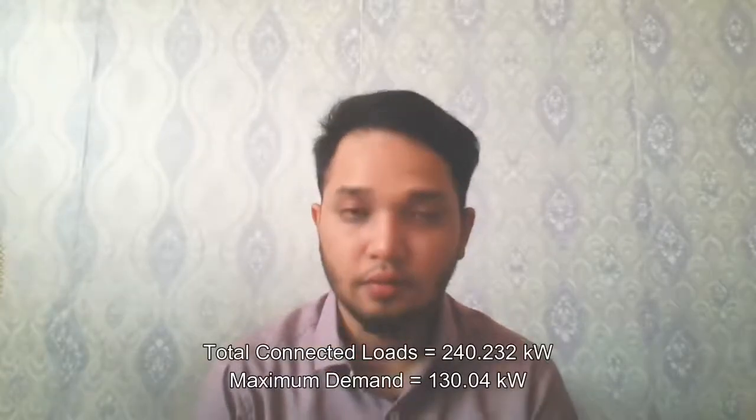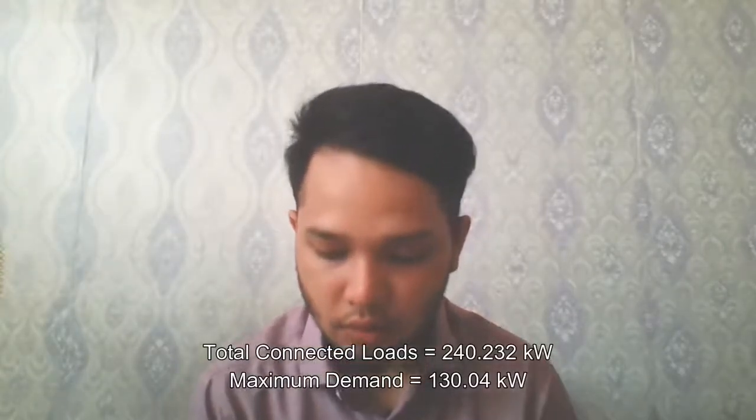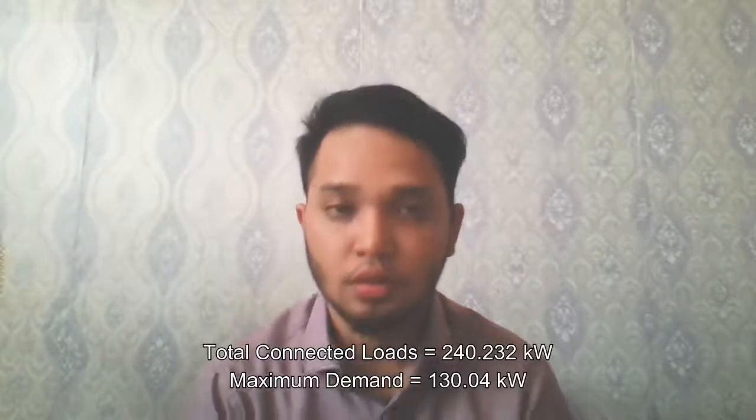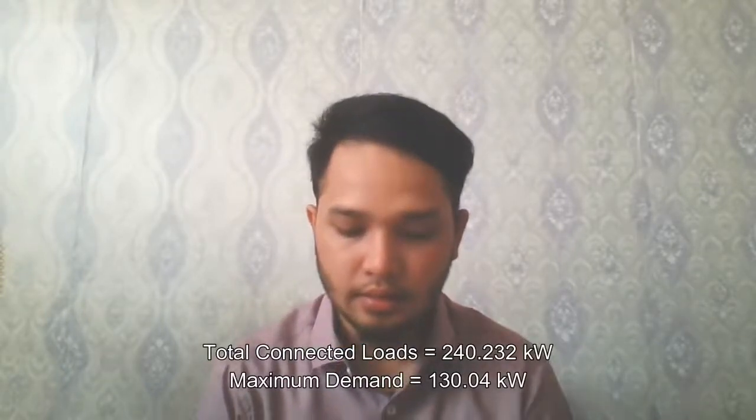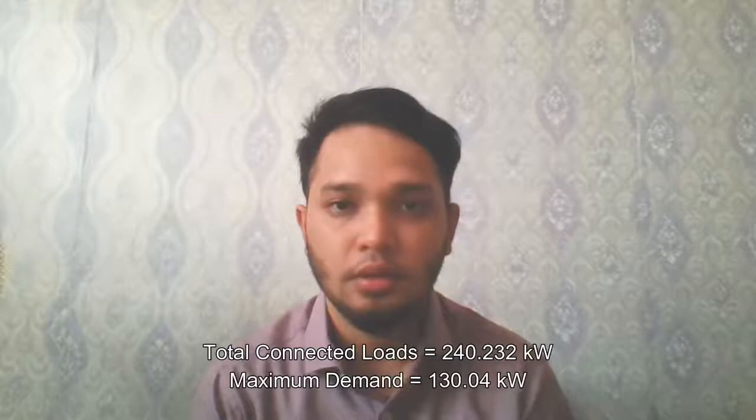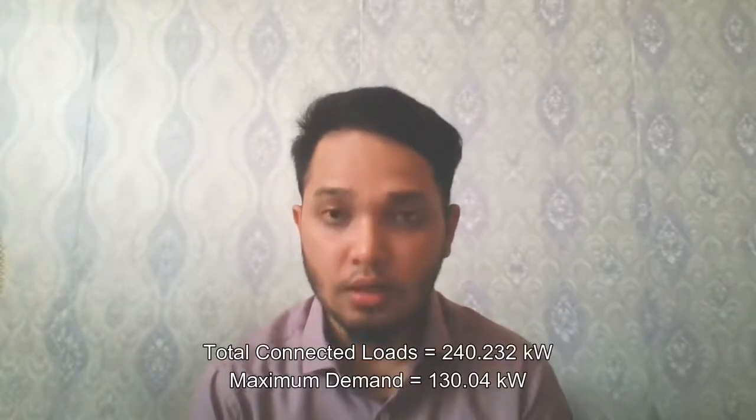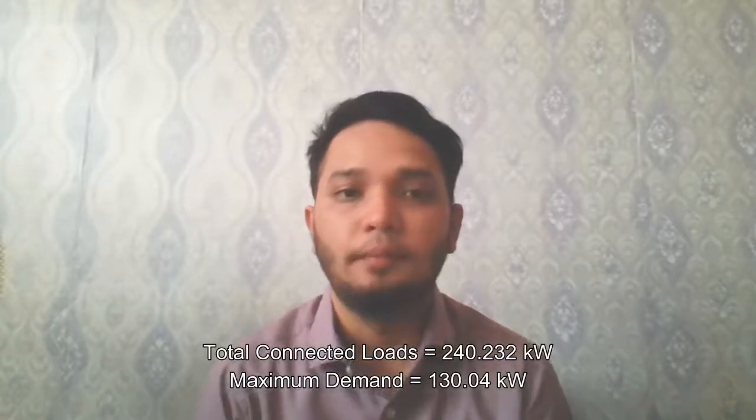Okay, the uses of lighting depend on the area of the building. So the total connected load for this building that we get is 240.232 kilowatt, and the maximum demand for this building is 130.04 kilowatt. So we will compare the result with the quantity of lamps in the provided layout.